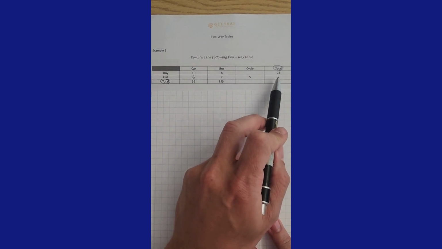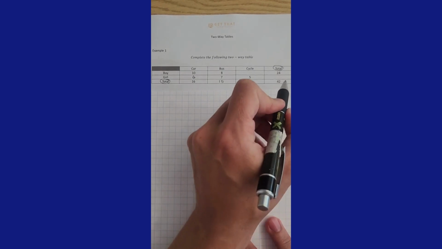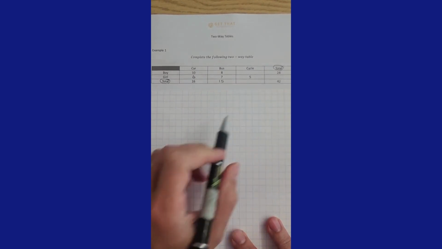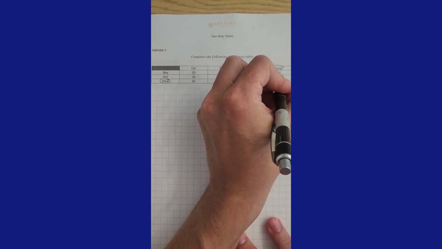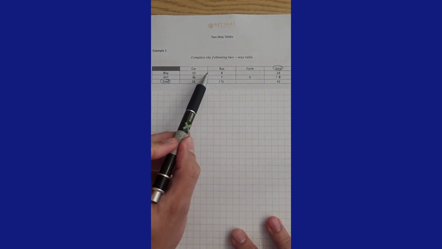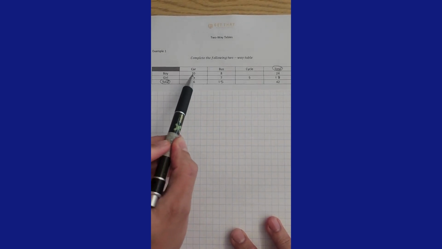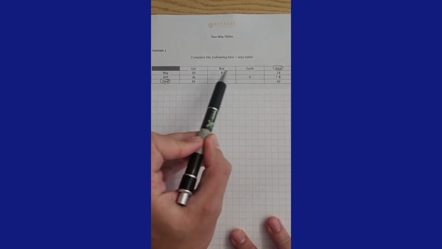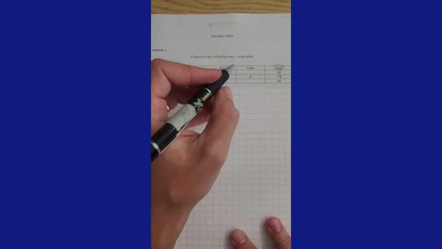So my total here, well, I know there's 42 in total and I've got 24 boys. So 42 subtract the 24 would give me 18. So that's what's going to go into that space, apologies. What about along here? Well, remember this is the total for this horizontal line. So the total number of boys is 24. 10 plus 8 is 18. What do I add to 18 to get 24? Well, then that has to be 6.